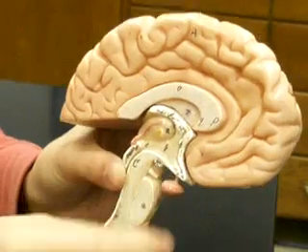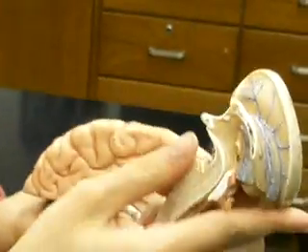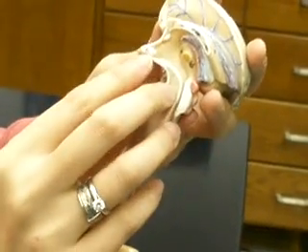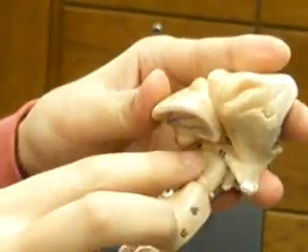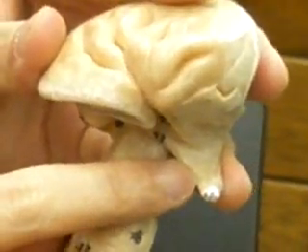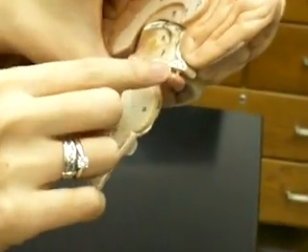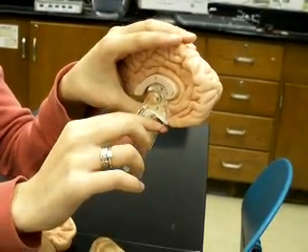You get the optic chiasma, which is right here, 21. You get the optic tract, which is 43. You get the pituitary gland, which is this right here. You get the infundibulum, it's the stalk of that.